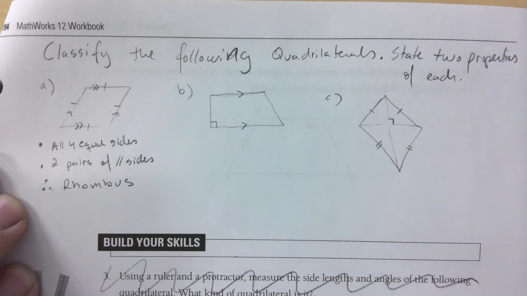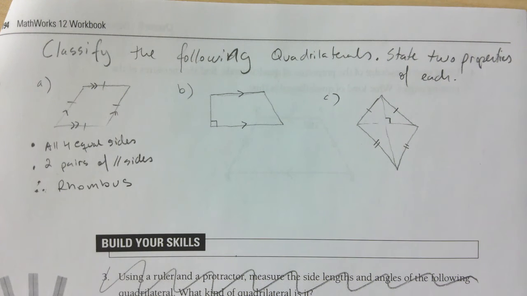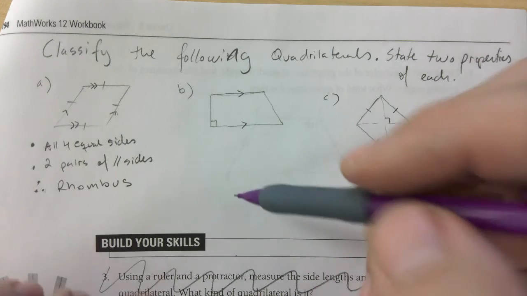Parallelogram, if you said parallelogram, you're actually not wrong. It's technically still a parallelogram, but it's not specific enough. So I would still mark it wrong because you have to be as specific as possible. Right down to the subcategory.